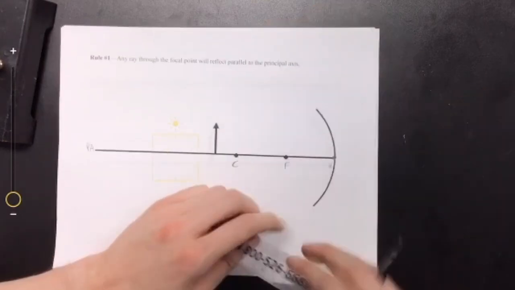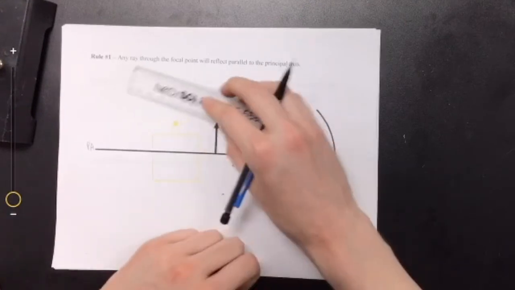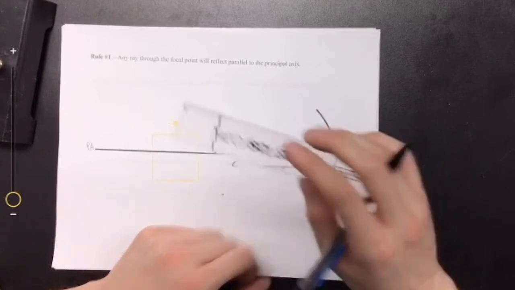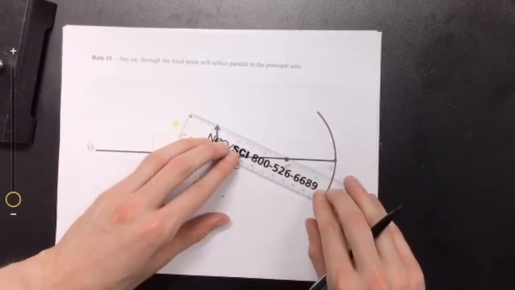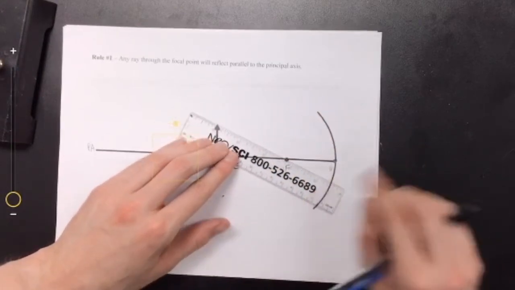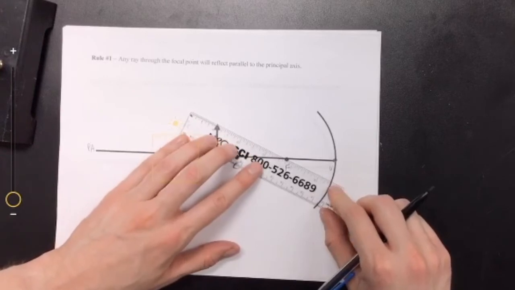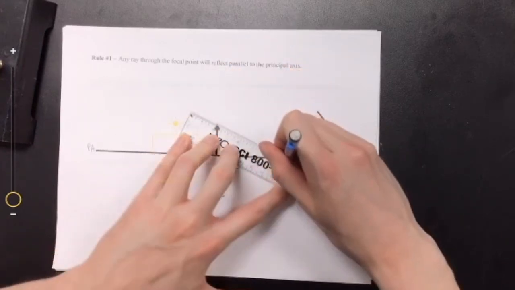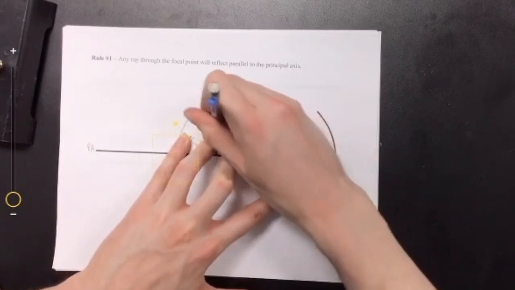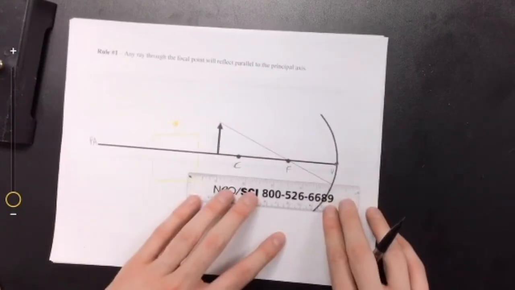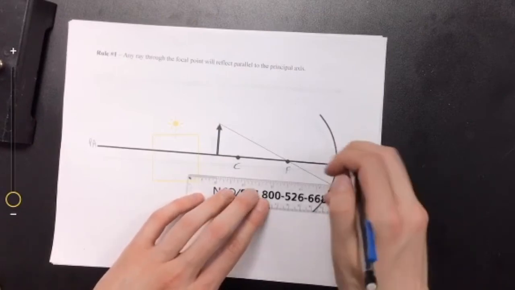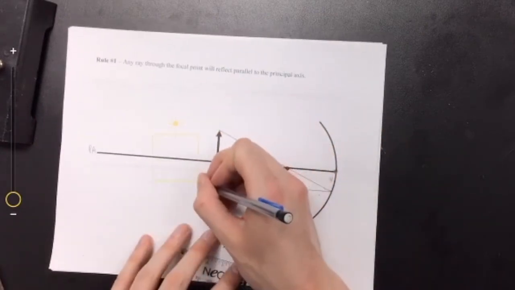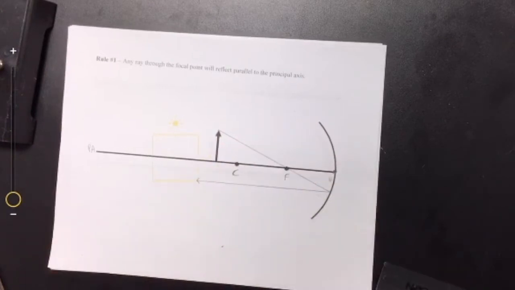Next, we have the focal point, which is always halfway between the vertex and the center of curvature. They actually do my rule 2 first, that's okay. Any ray through the focal point will reflect parallel to the principal axis. We're going to put one through the focal point. So this is the F part of my PFC. Through the focal point, and then parallel to the principal axis. That's one of the rays you're going to draw.